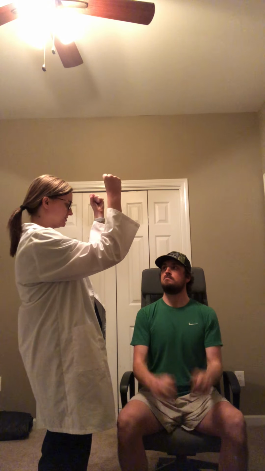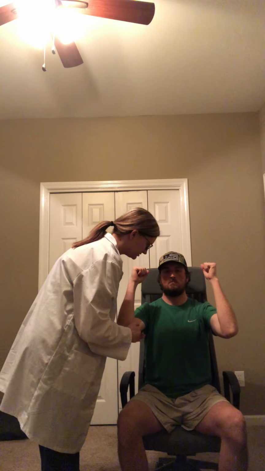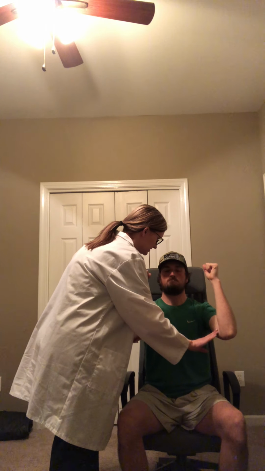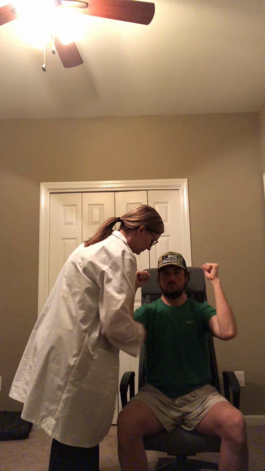I'm going to now inspect and palpate his elbows and check for range of motion in those as well. So can you put your elbows up like this? Okay, I'm going to check for the epitrochlear lymph nodes right here. Do you feel any tenderness? No. Okay, there's no swelling, they're non-tender and freely movable, so those are intact.